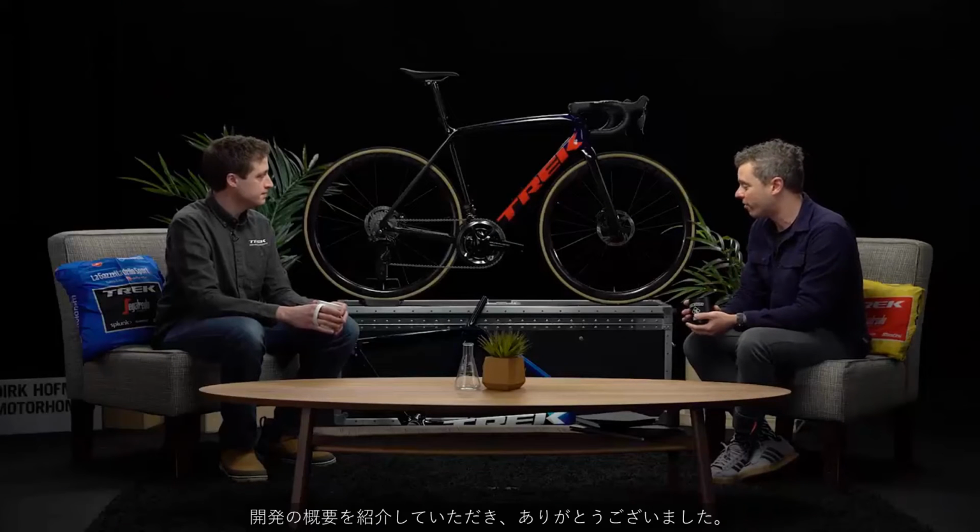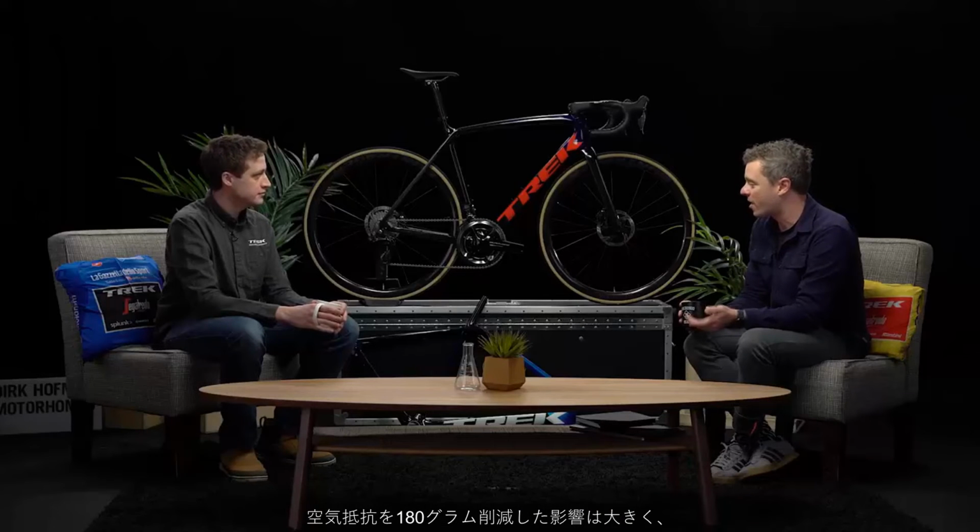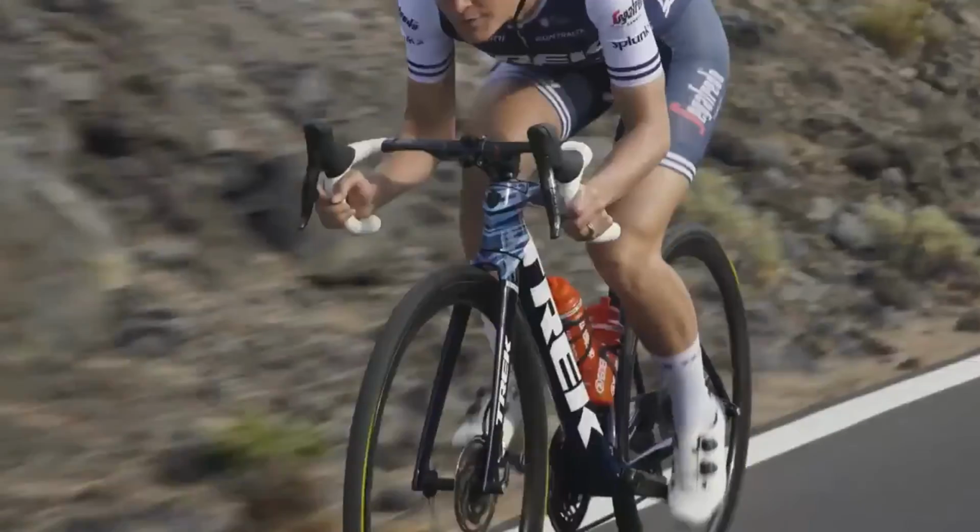Okay. Thanks for that awesome overview of the development, and congratulations on really some huge success here. I mean, 180 grams of aerodynamic benefit saved is massive, and putting that perspective of a minute per hour on the flats is really remarkable. So nice job there. Thank you.